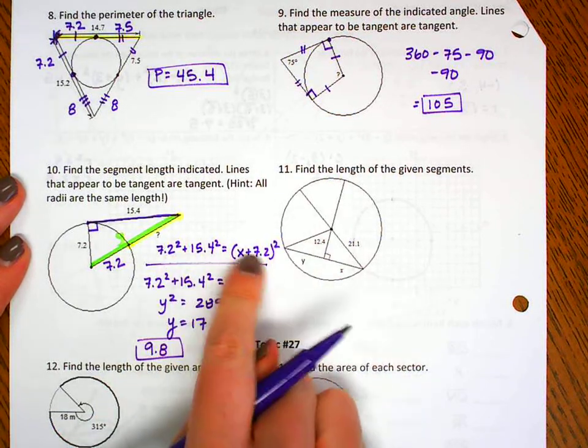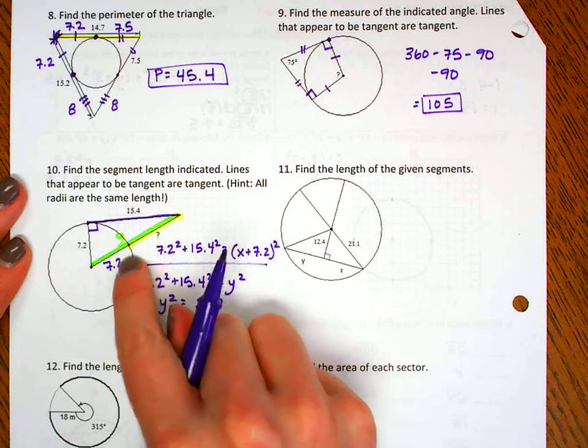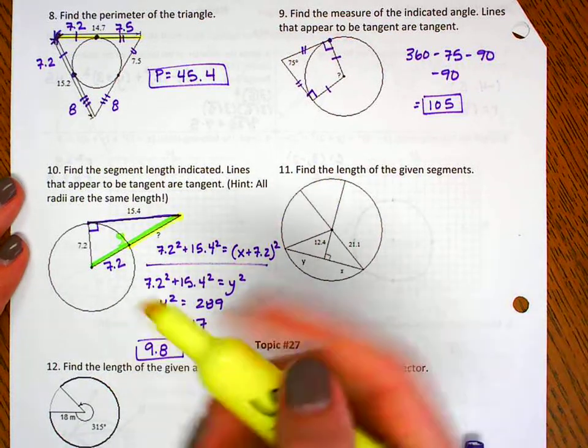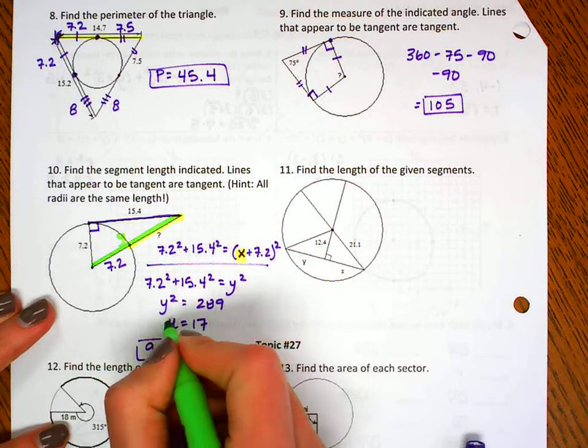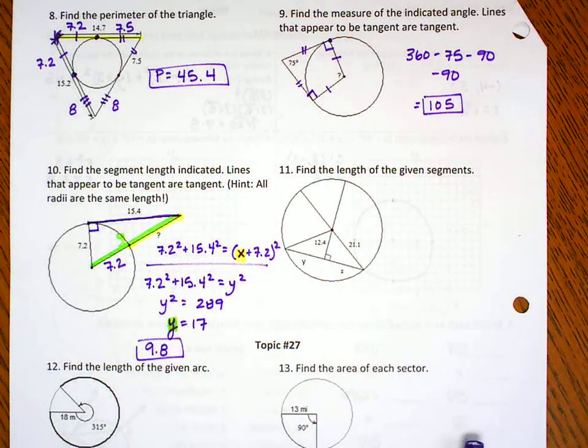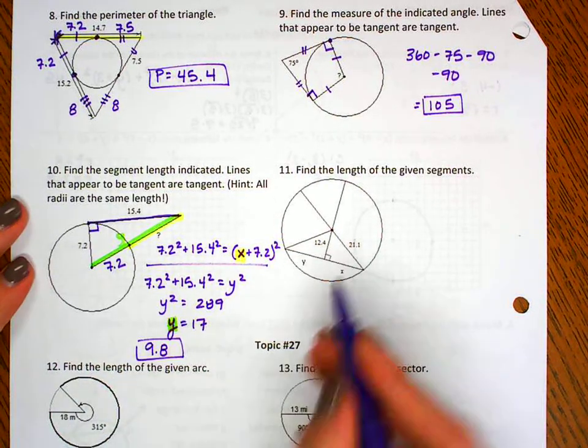If you solved it this way like we did in class, whenever you solve for x, that would just be that yellow portion. So x is the yellow, y was the green.